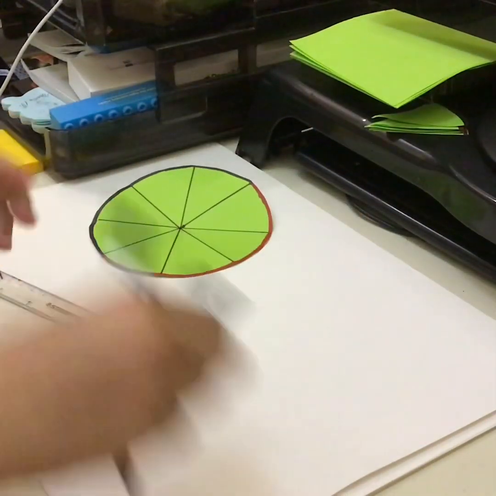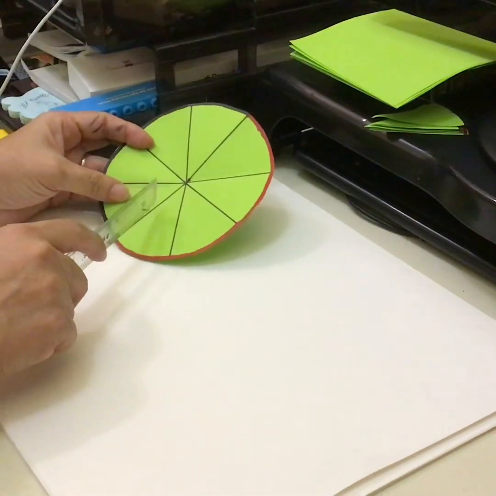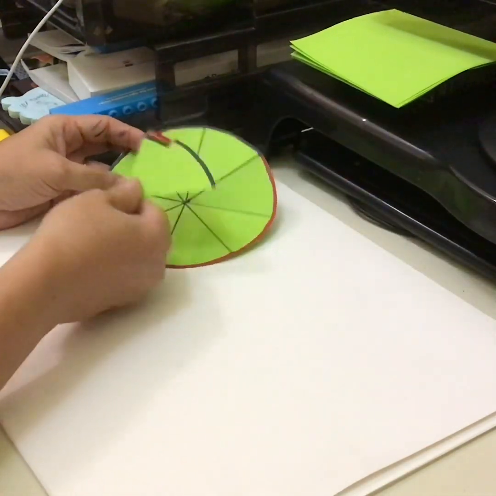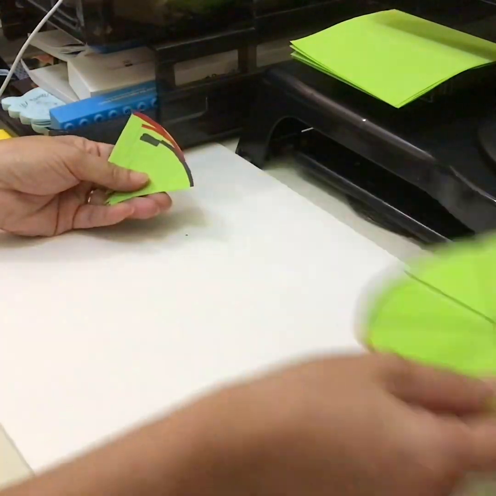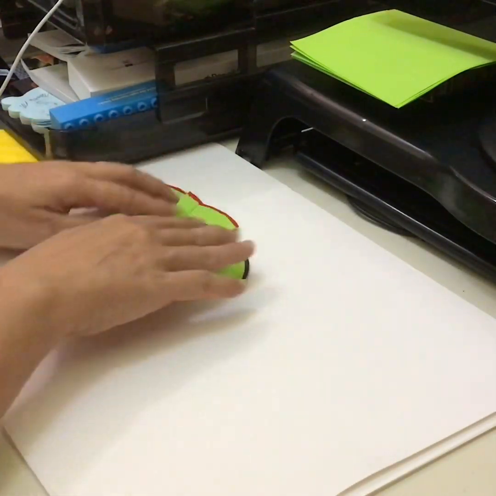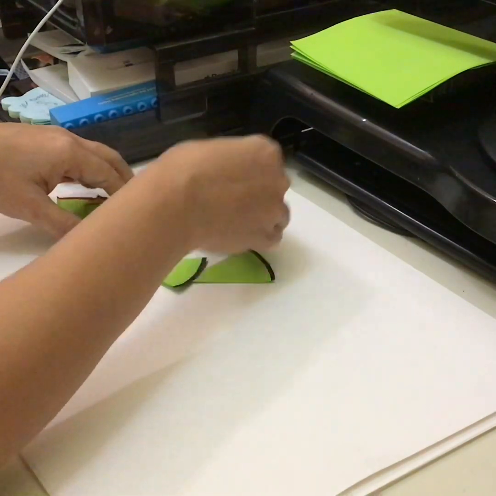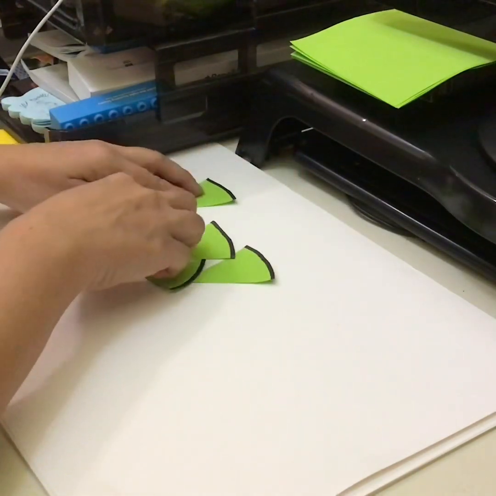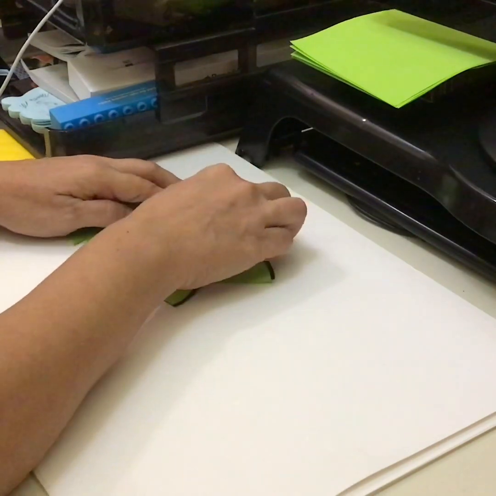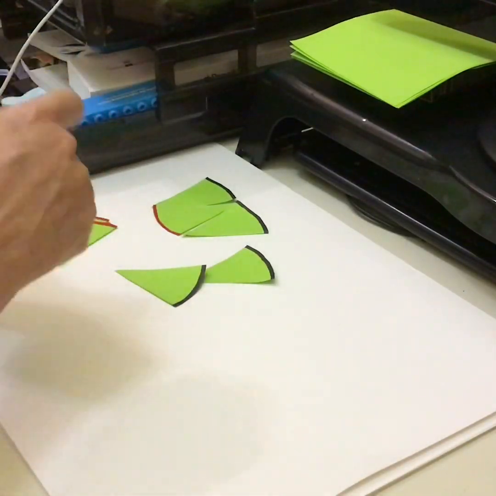So I have divided this circle into 8 equal sectors, and I'm going to cut it out. Once I have cut it out, I will have something like this. Now I'm trying to arrange all the sectors into a rectangle. So I'm going to alternate: one sector here, the other sector there. Let me try to glue it so that it will not shift.